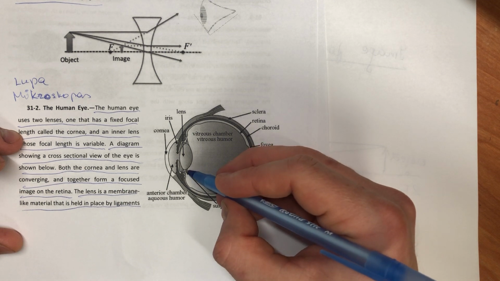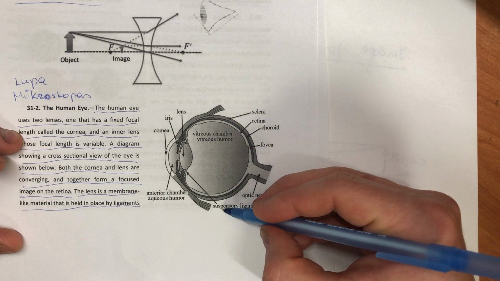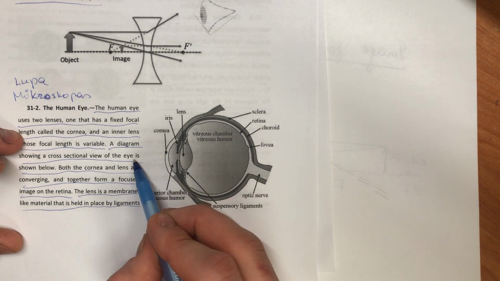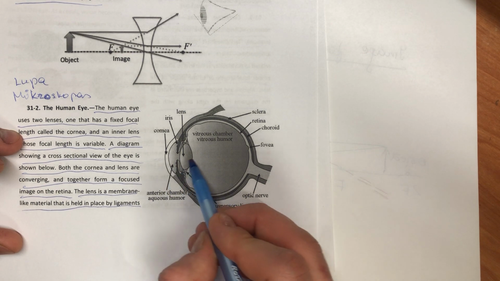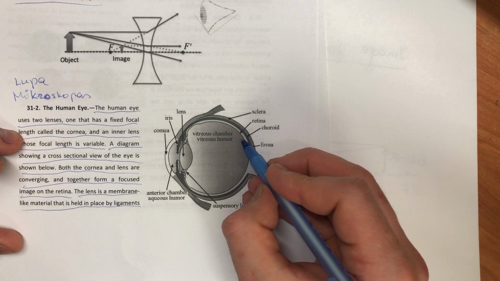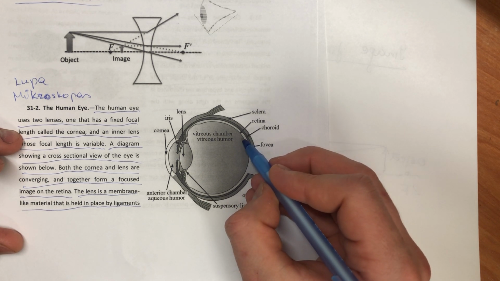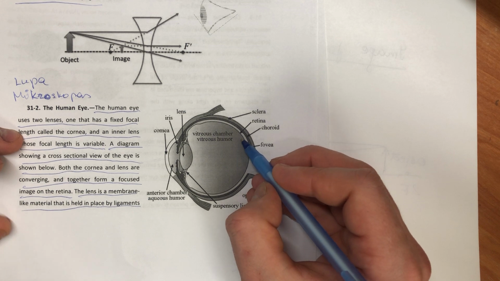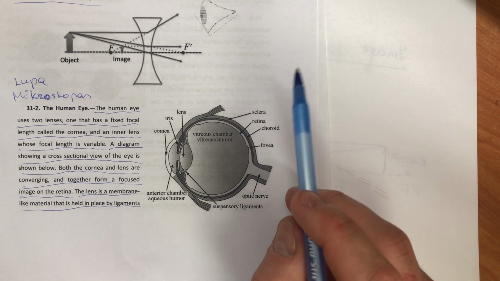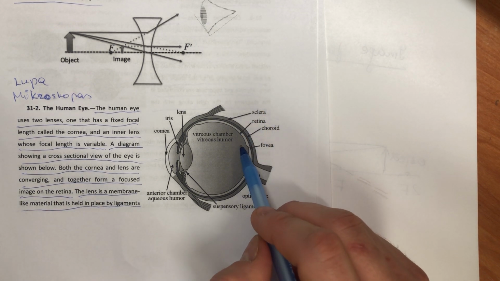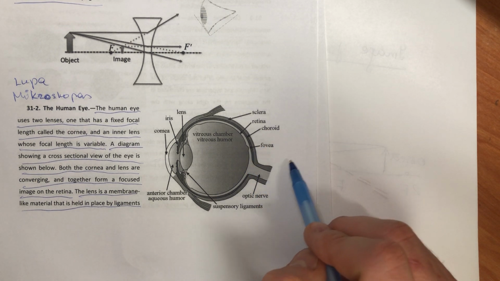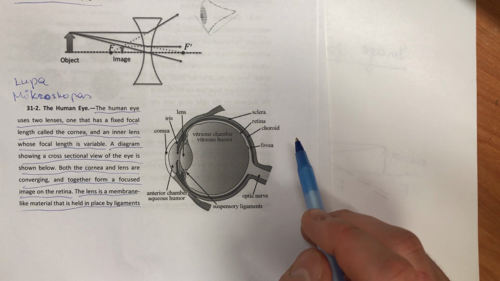The ciliary muscles are attached to this lens by suspensory ligaments, and when light rays go through these lenses, they are converged, and the image is focused on the retina, and receptors are, you will learn later, the signal is transmitted through receptors to the optic nerve and then to the neurosensory cortex.